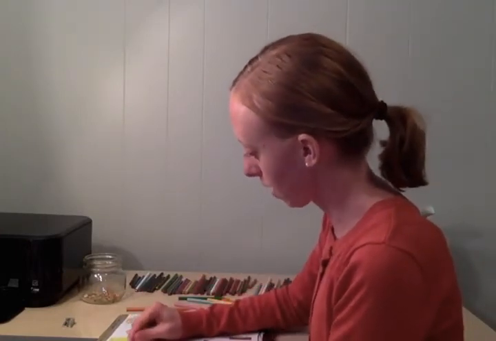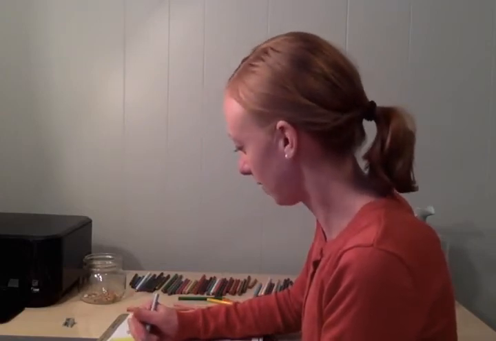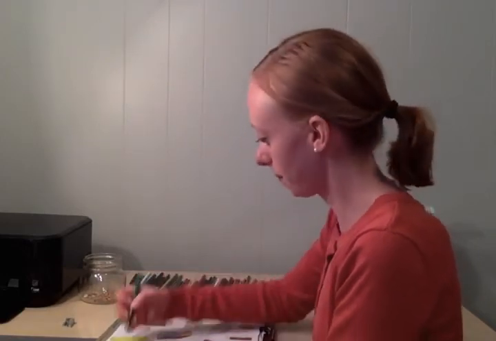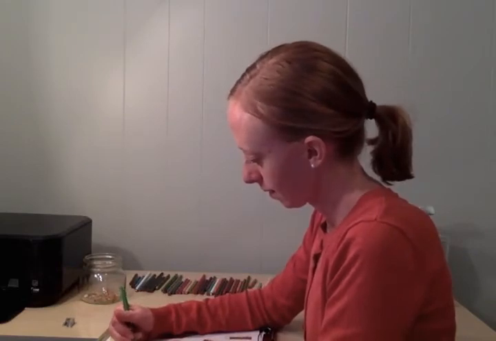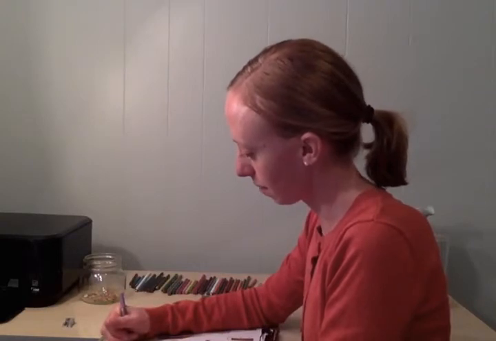Maybe I'll do a cool color one over here, using my blues and greens, maybe a little purple. It's really fun to see how they mix together.